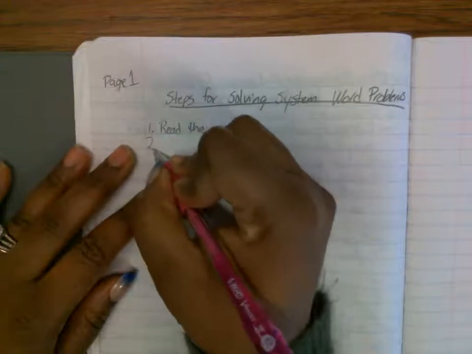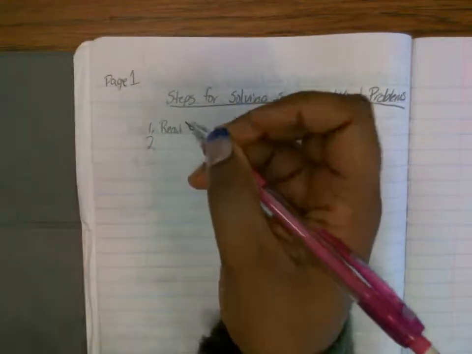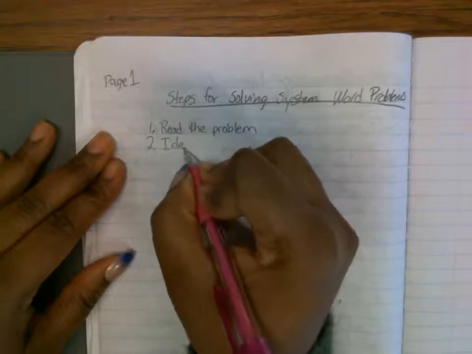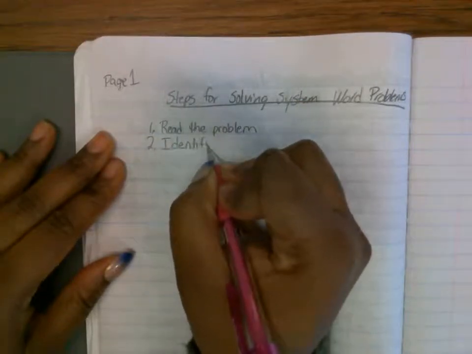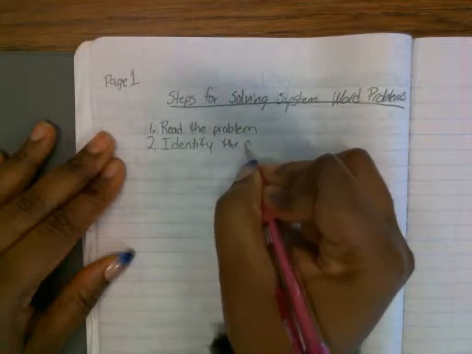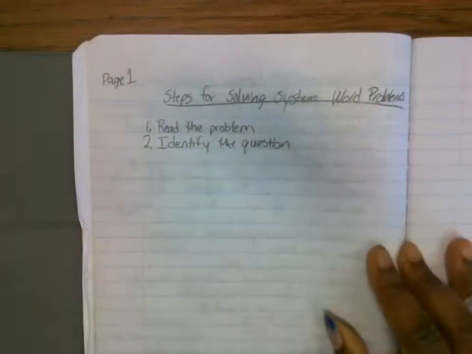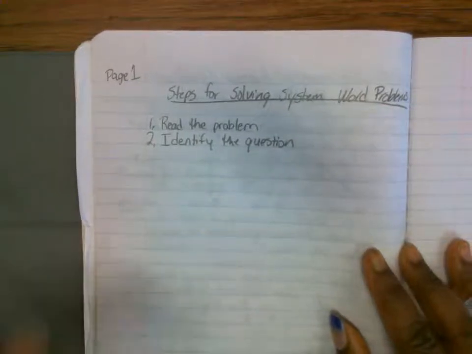Number 2, identify the question. Identify what do they want? What's the question? Identify the question. What are they asking you to do? What do they want? What should your answer look like?